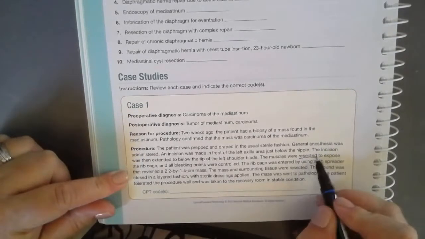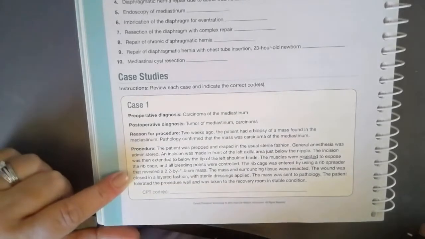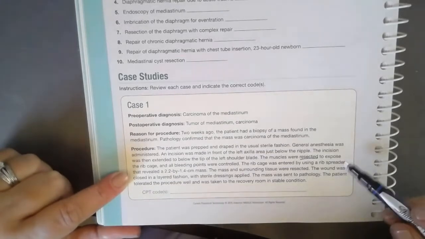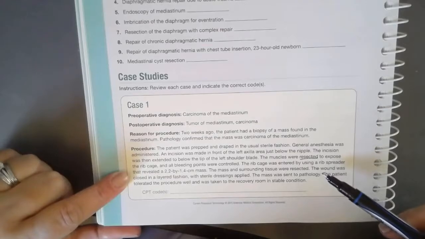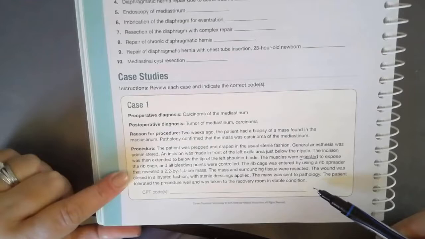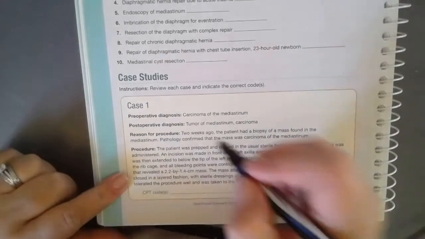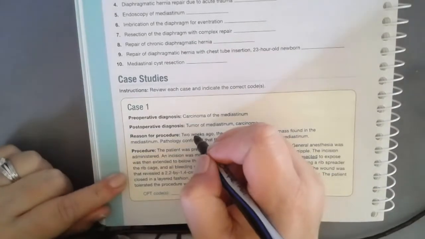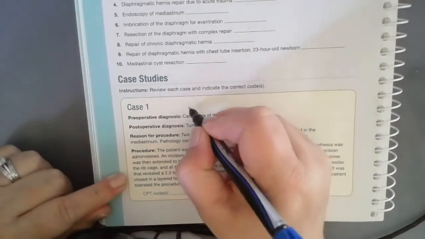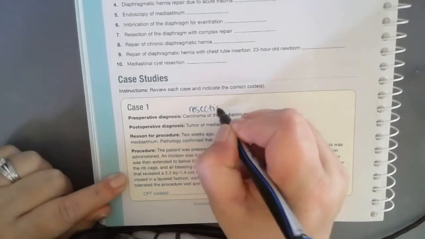So resected, so there's your resection. Yikes, that sounds painful. Okay, so for case 1, you will look up resection.